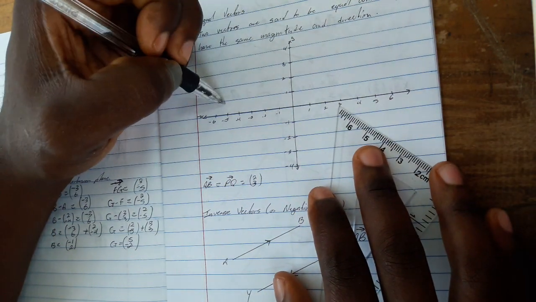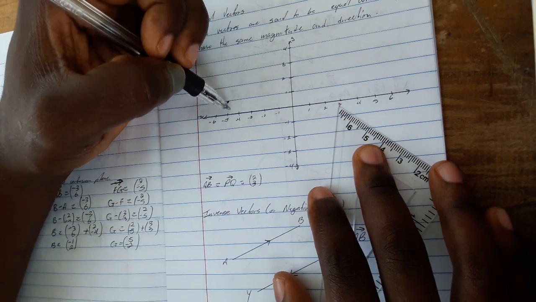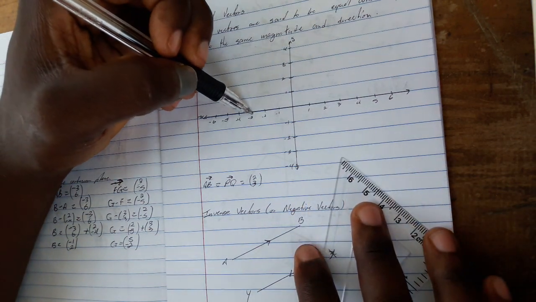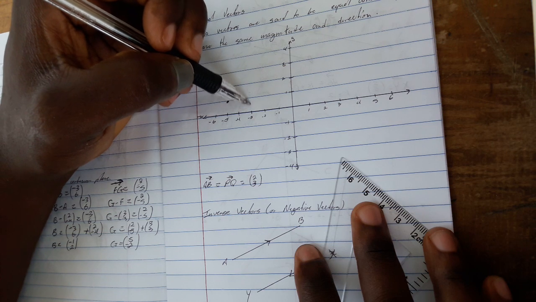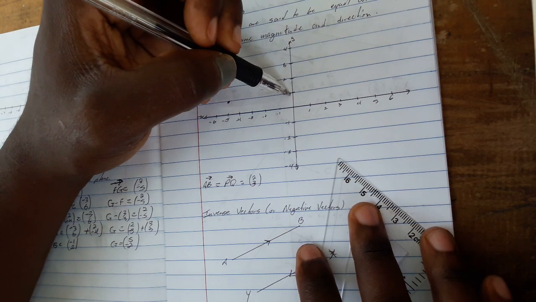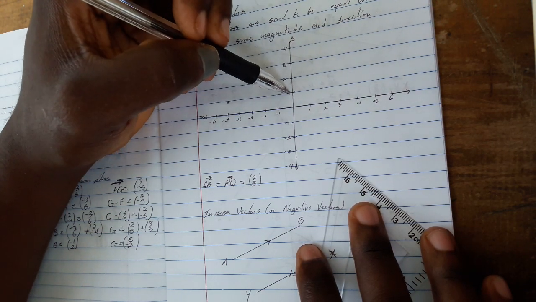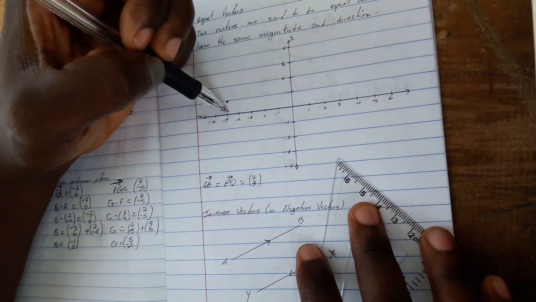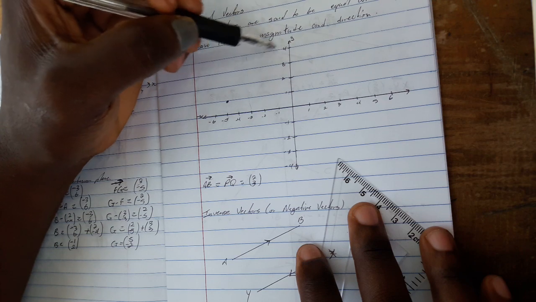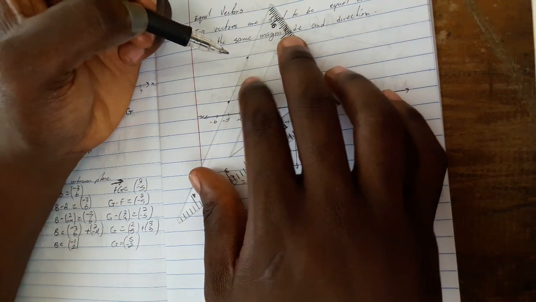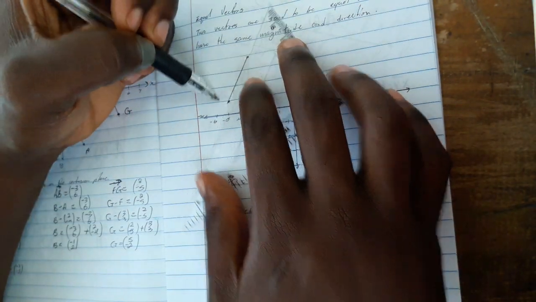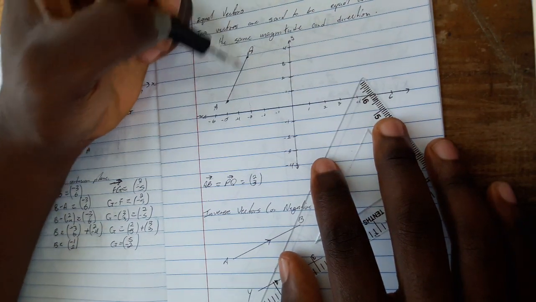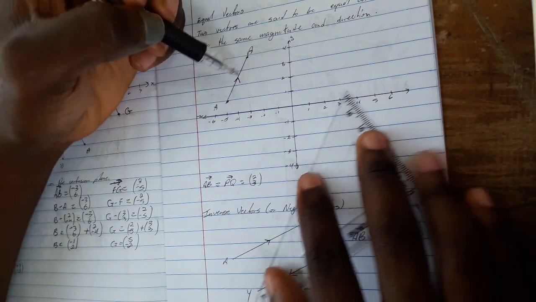I'll start AB at 5 here, and it has to be 2 on the x-axis, so it has to stop here at 2, and for 3 on the y-axis, if it starts at 1, it has to stop at 4. That will be the 3 on the y-axis, so this vector has to stop here. So this vector AB is going like that.